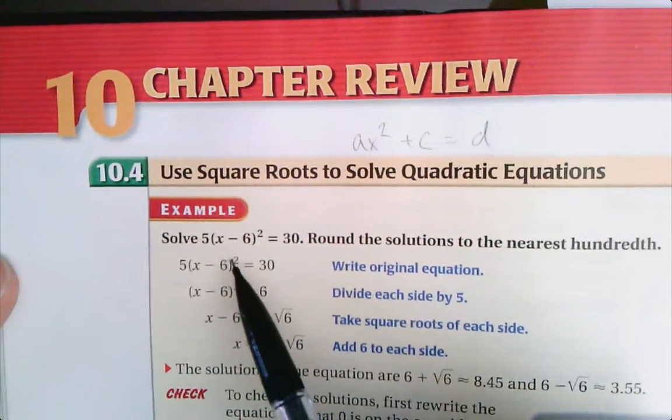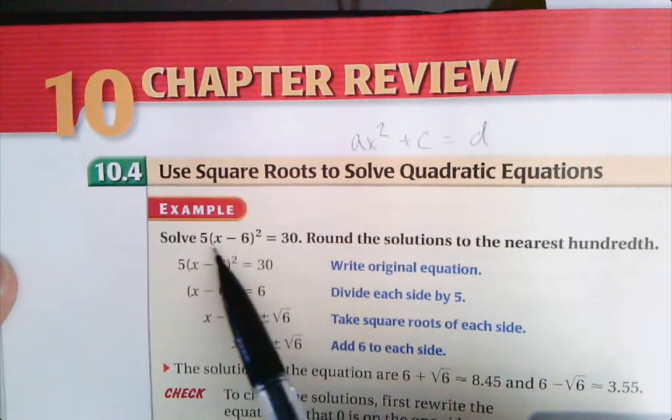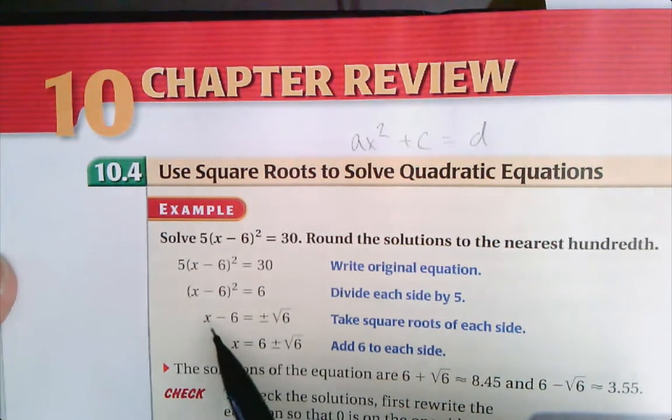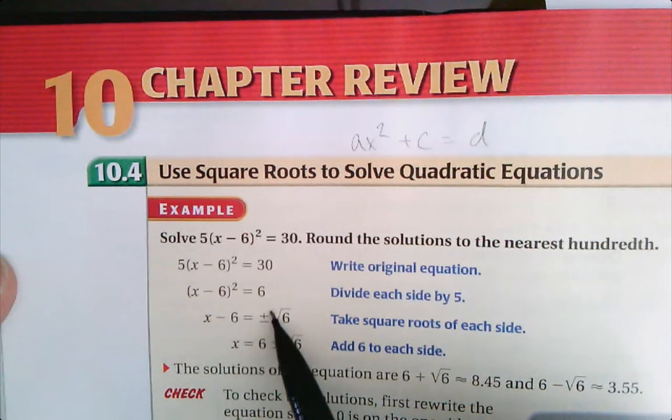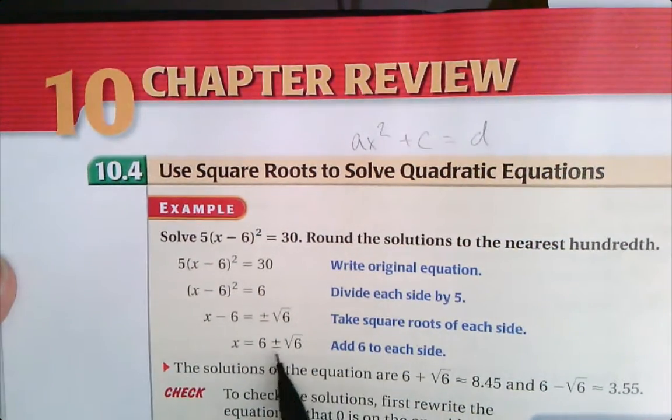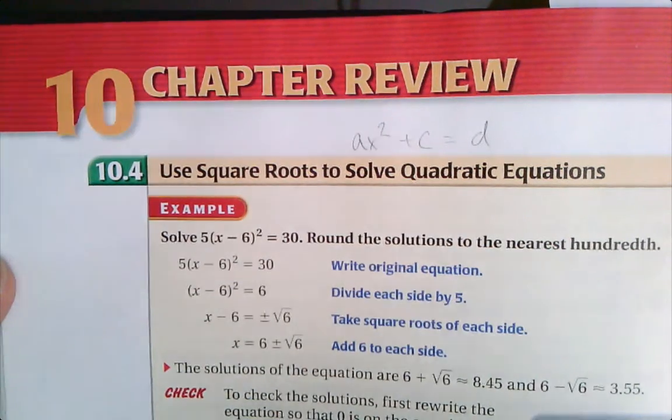So you can see in this example, divide each side by 5, square root both sides, and then they get x minus 6 is equal to plus or minus square root of 6. And then you have to add 6 to the square root of 6, positive version and negative version.